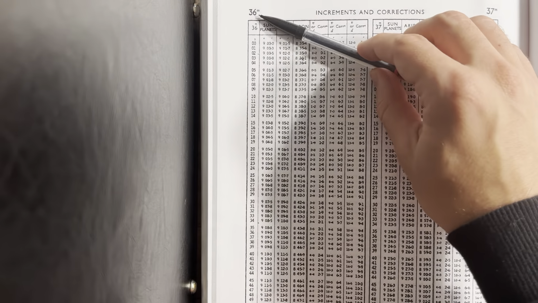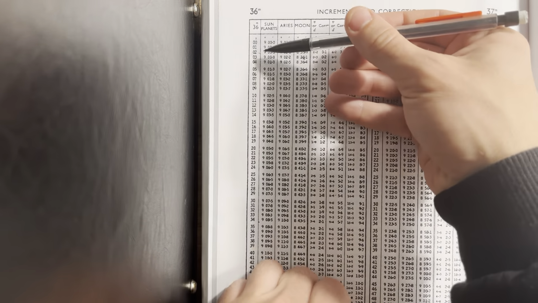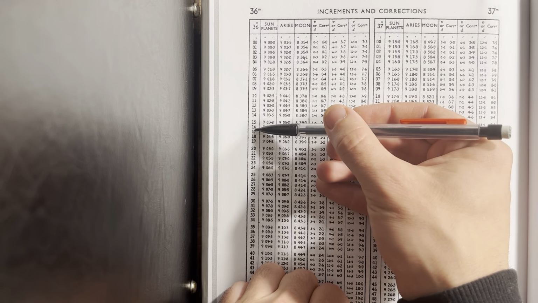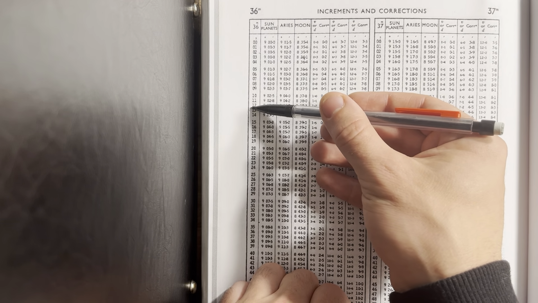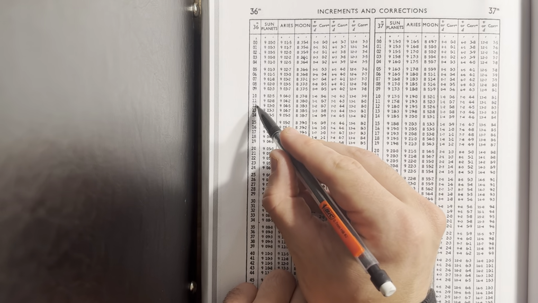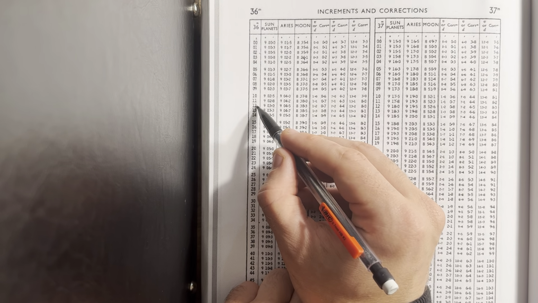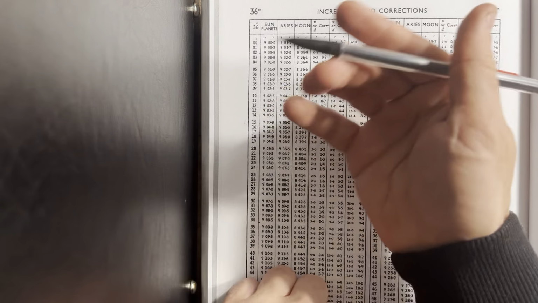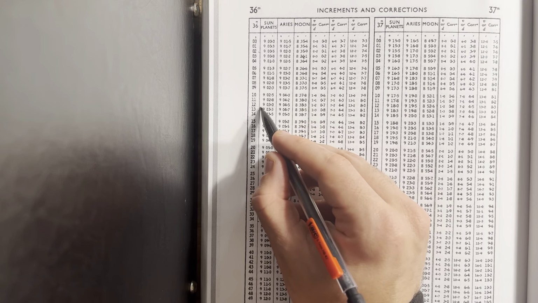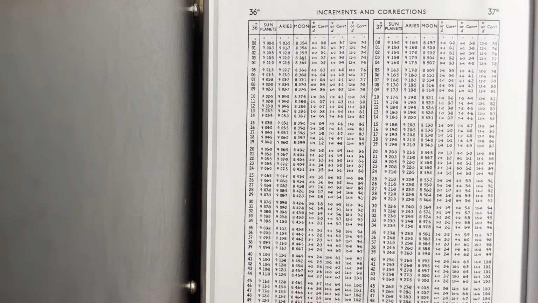So we're at the 36 box, and we're looking for 12 seconds. So we follow it down. There's 12 right there. We come across, and 36 minutes and 12 seconds of movement of the sun is equivalent to a change in arc of 9 degrees and 3.0 minutes.